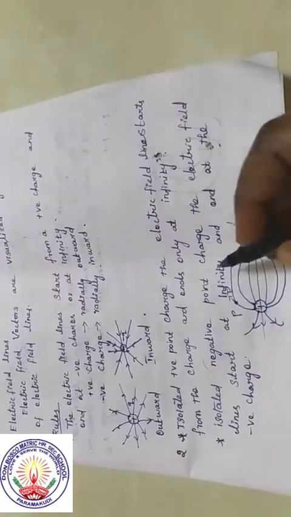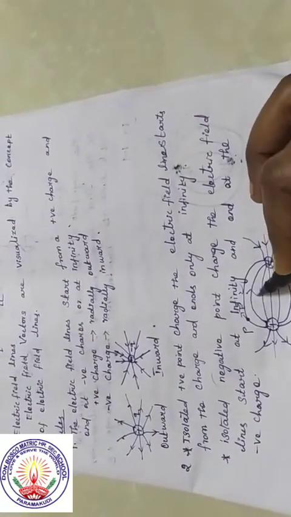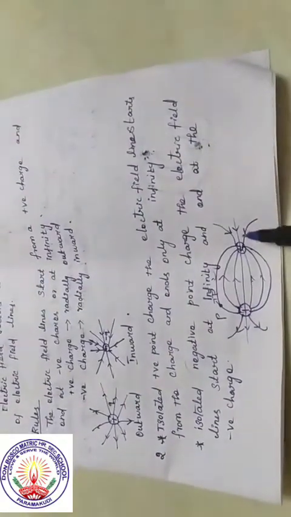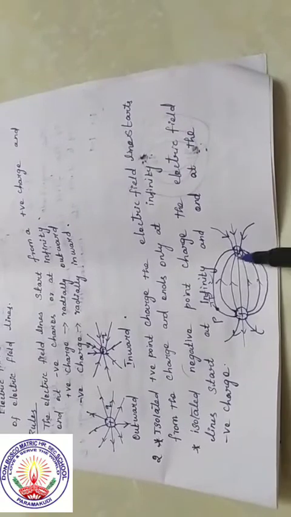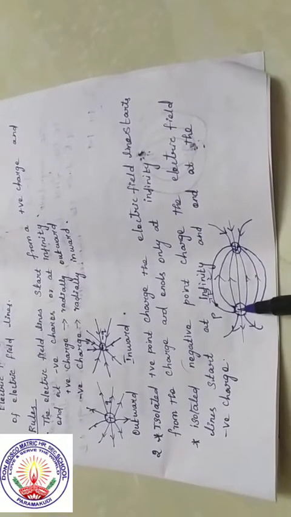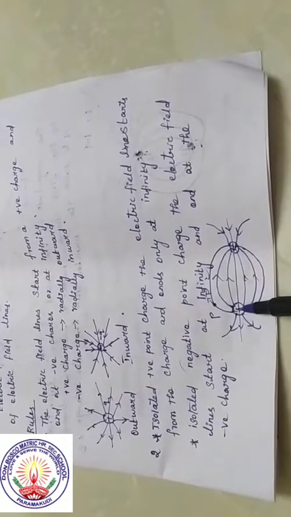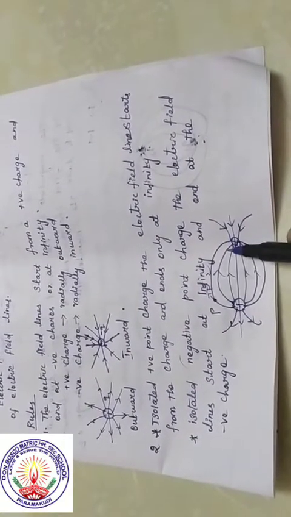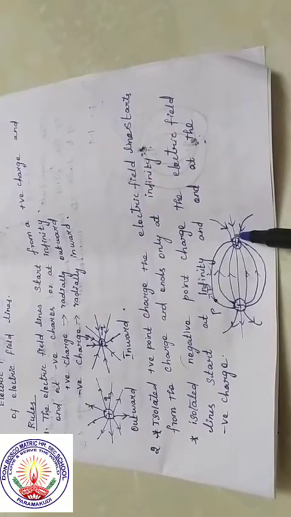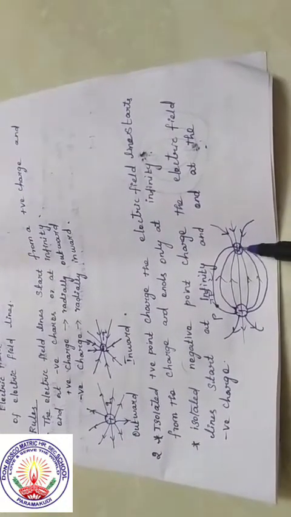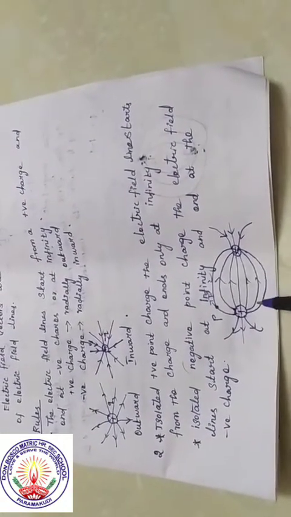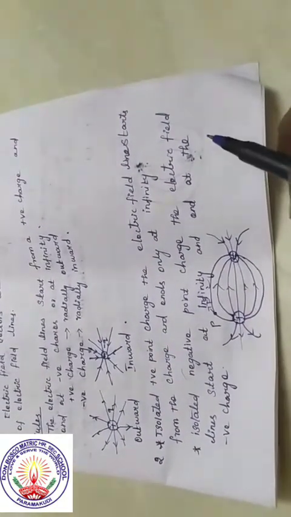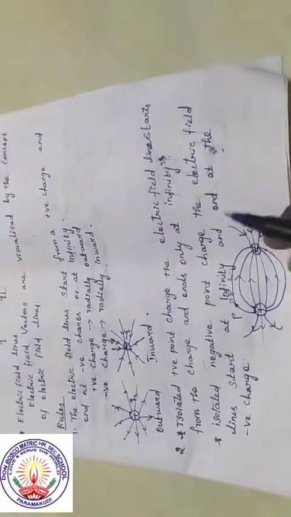So this is the electric field. So there are, let us consider two charges. One is the positive, another is the negative. So this is the positive charge. The positive charge means start with the electric field lines and end with the infinitive values. Infinitive. And the negative charge means will start the end of the point and to the infinitive, the negative charge. So this is the second rule.